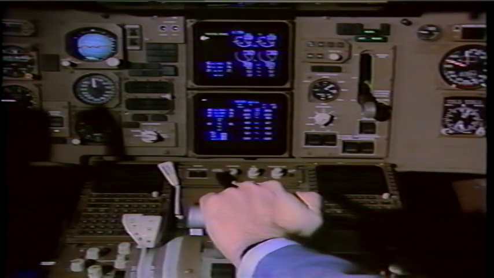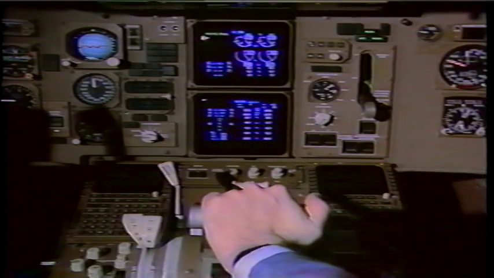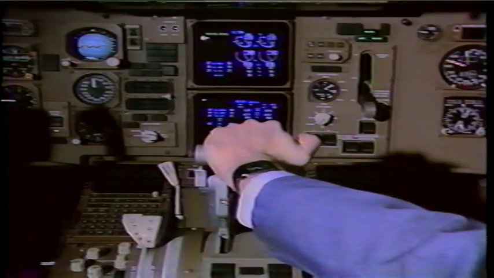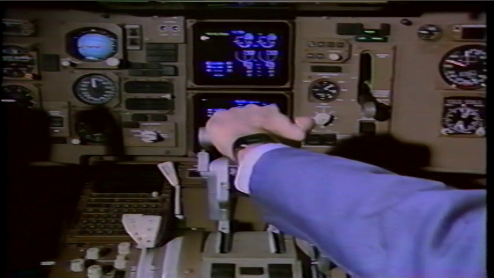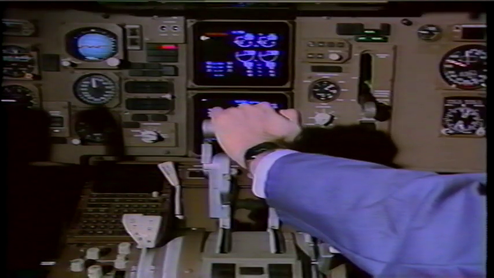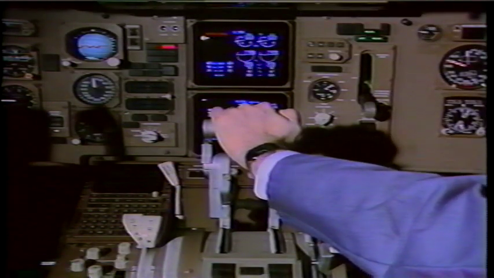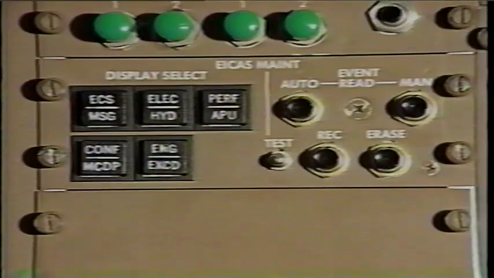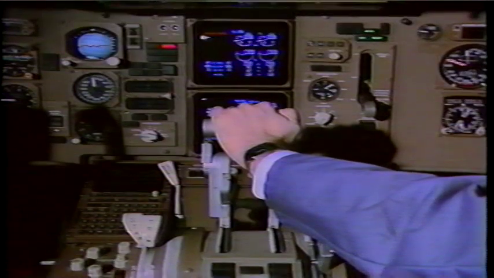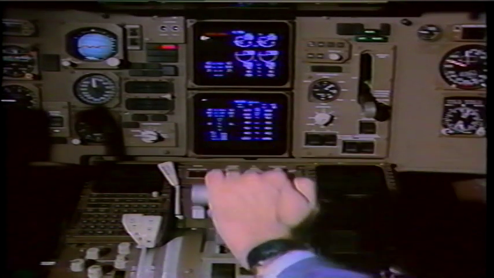EICAS eliminates the need for hand recording of systems and performance data. For example, when doing engine run-ups, to record the performance data, select the Performance APU Maintenance page in real time, set the required thrust, and allow the engine indications to stabilize. Push the record switch and return the thrust levers to the idle position.